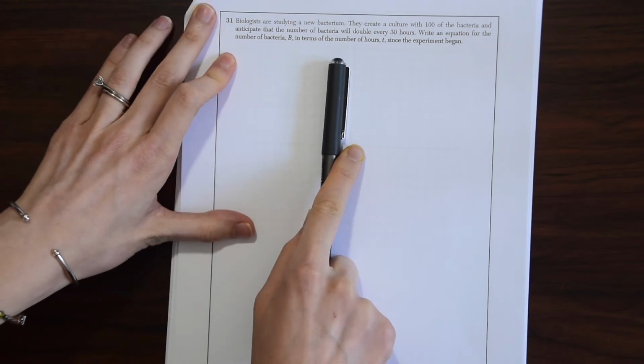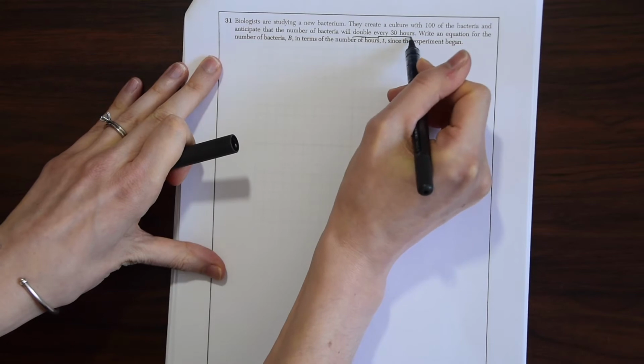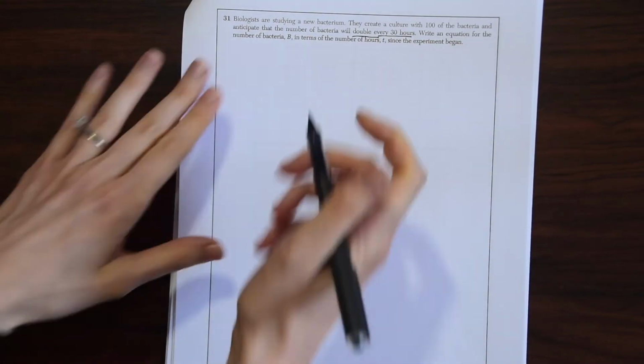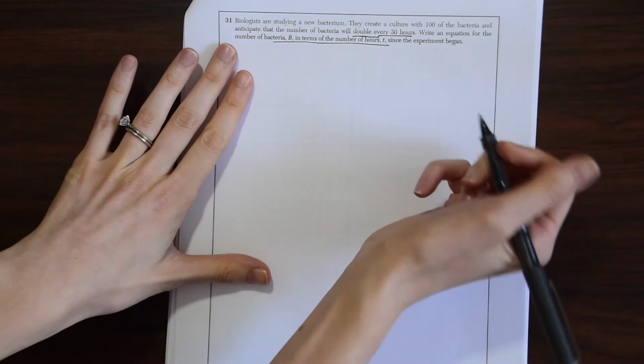Here is question 31. Biologists are studying a new bacterium. They create a culture with 100 of the bacteria and anticipate that the number of bacteria will double every 30 hours. So it's going to double every 30 hours. Write an equation for the number of bacteria B in terms of the number of hours t since the experiment began. So right away we know this is going to be an exponential equation.